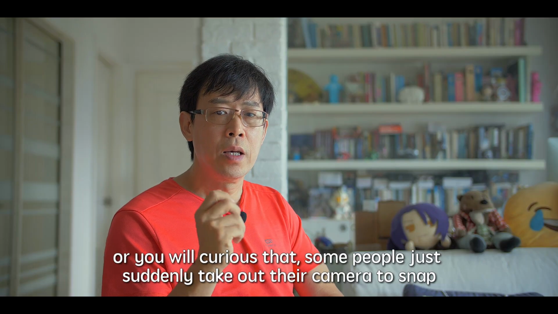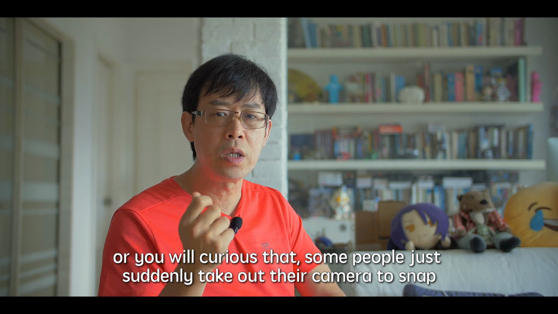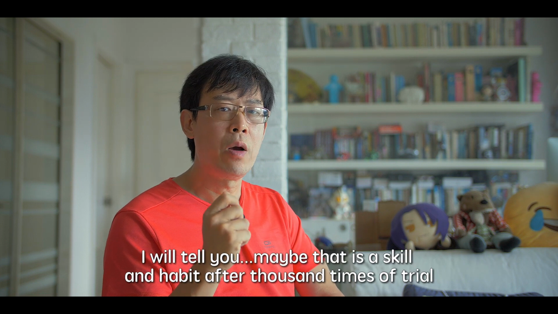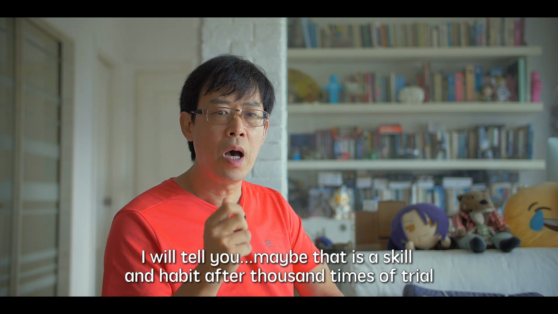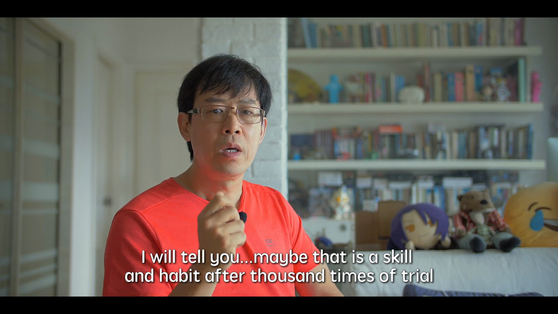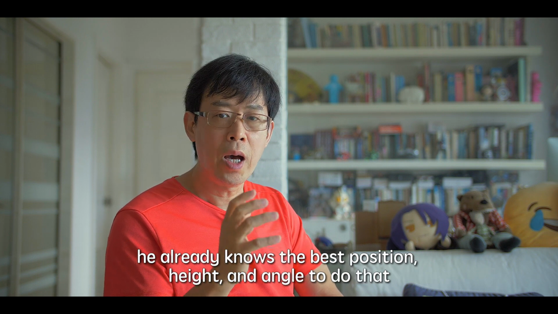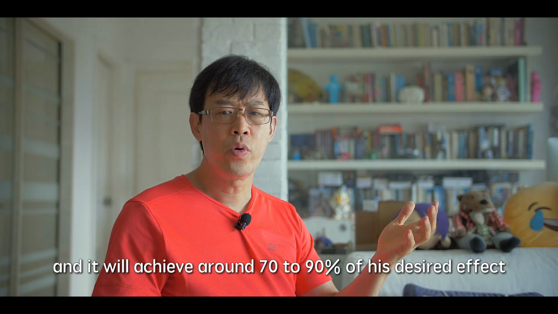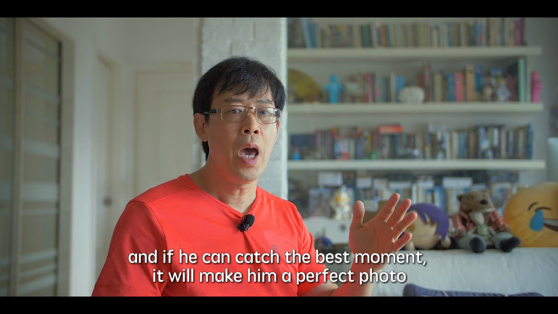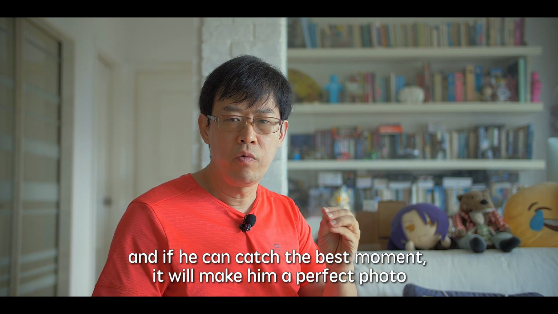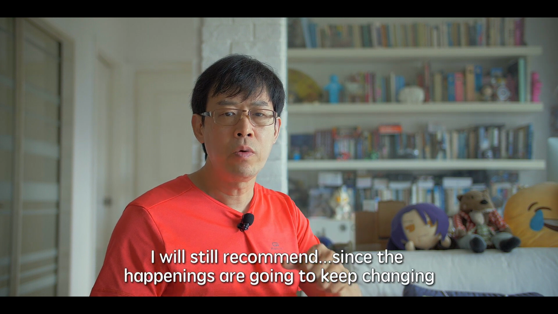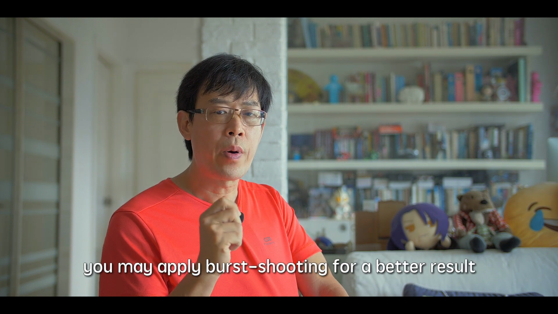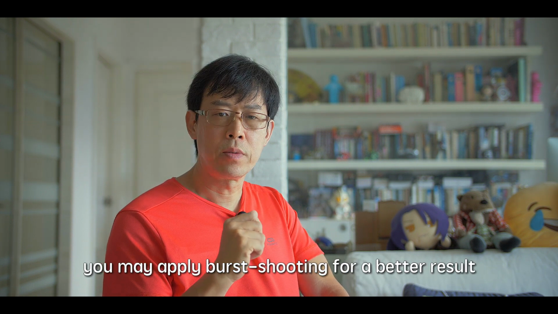Or you may be curious how some people just suddenly take out their camera to snap, and how they can manage good framing and composition. And I will tell you, maybe it's a skill and habit after 1,000 times of trial. He already knows the best position, height and angle to do that. And it will achieve around 70 to 90% of his design effect. And if he can catch the best moment, it will give him a perfect photo. I still recommend, since the happenings are going to keep changing, that you apply burst shooting for a better result.